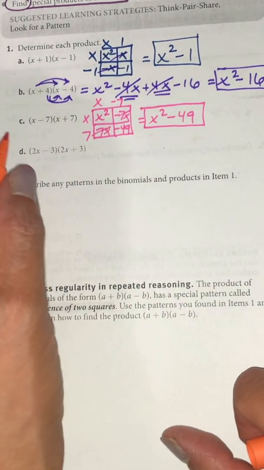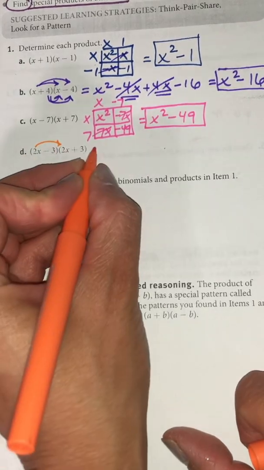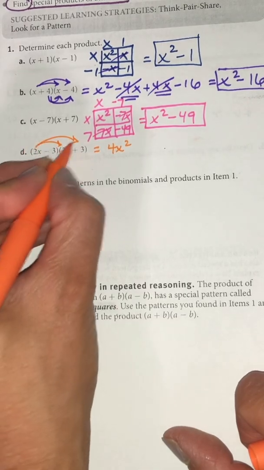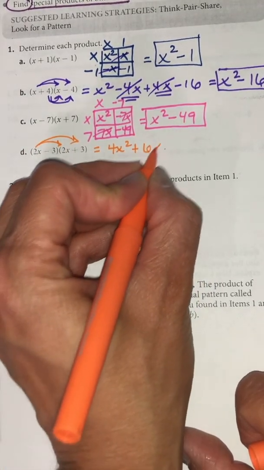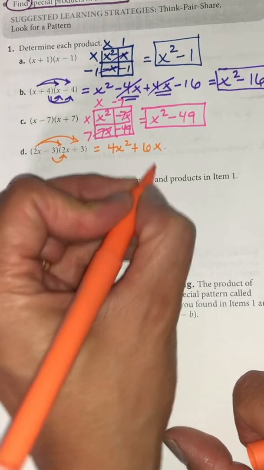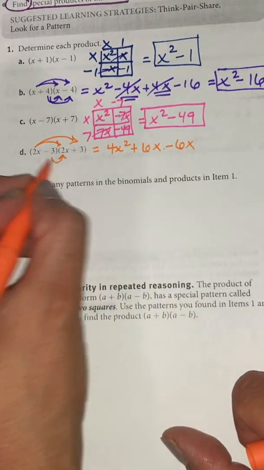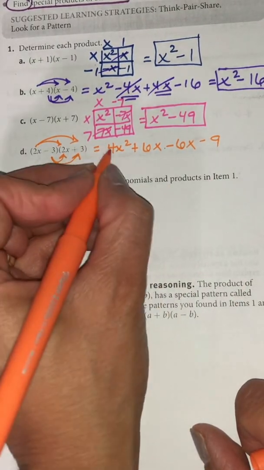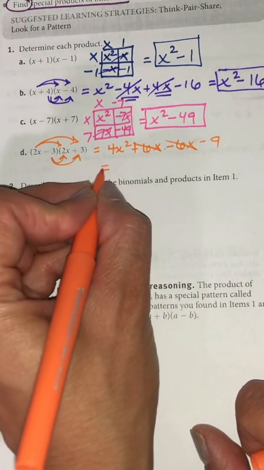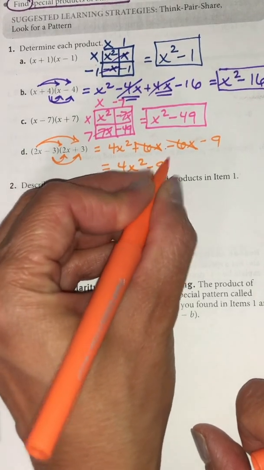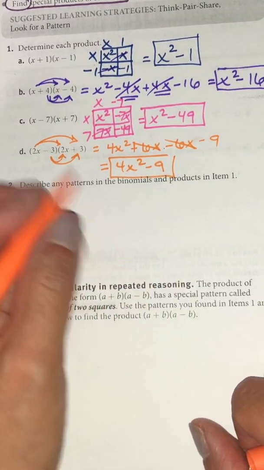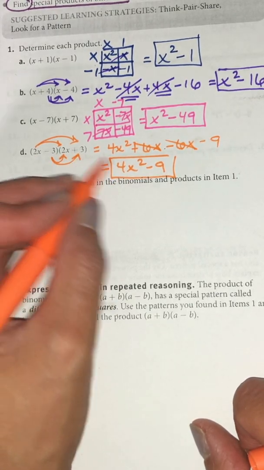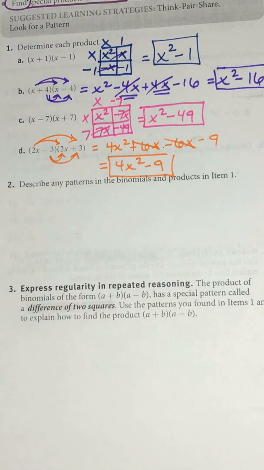Let's look at this last one. We'll use distributive property. 2x times 2x is a 4x squared. 2x times 3 is a positive 6x. Negative 3 times 2x is a negative 6x. And negative 3 times 3 is a negative 9. Middle terms cancel again, so I get 4x squared minus 9. 2x times 2x is 4x squared. Negative 3 times 3 is negative 9. And the middle terms go away. They cancel.